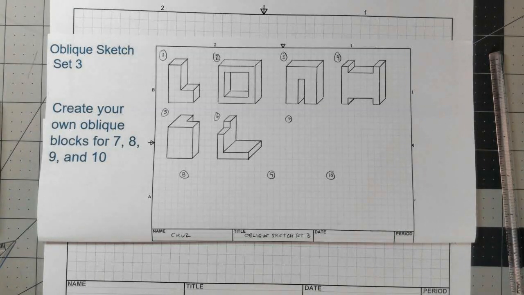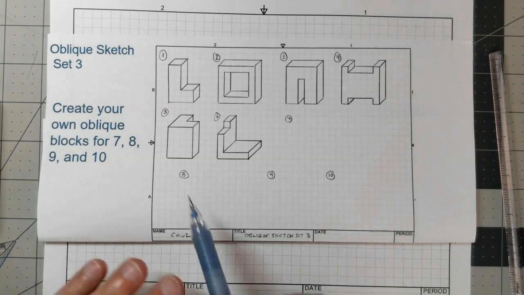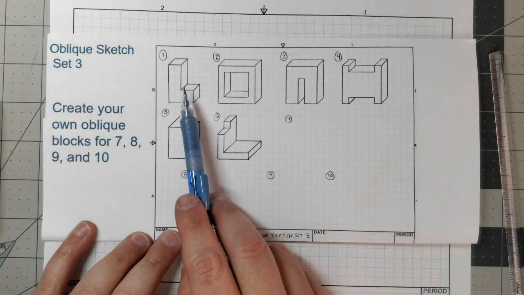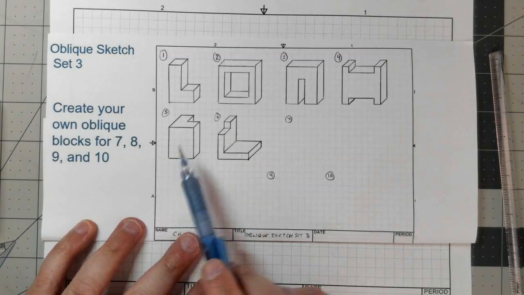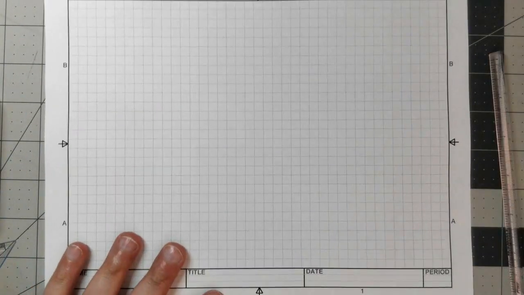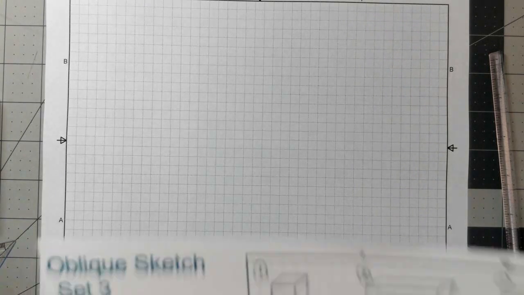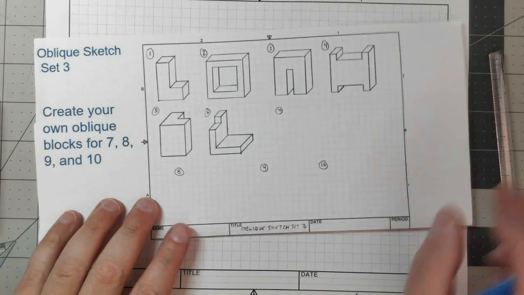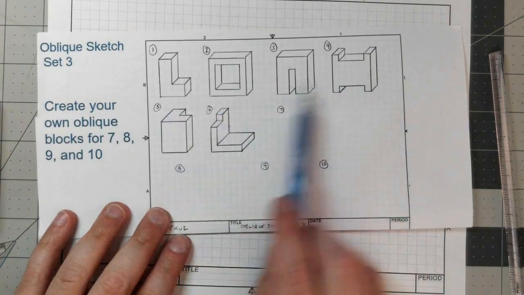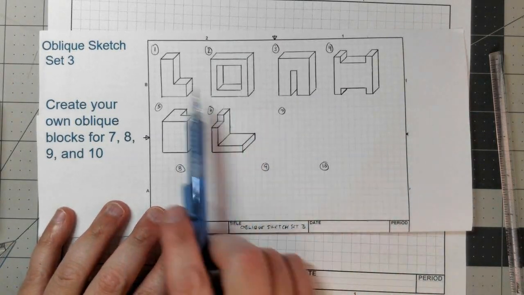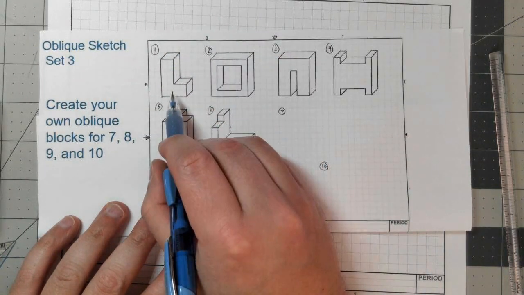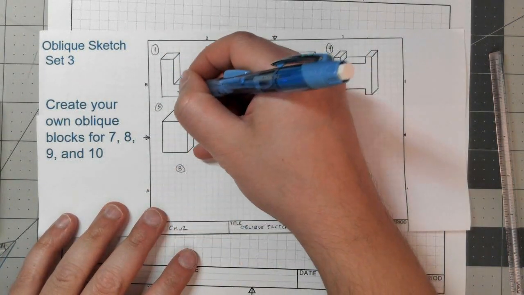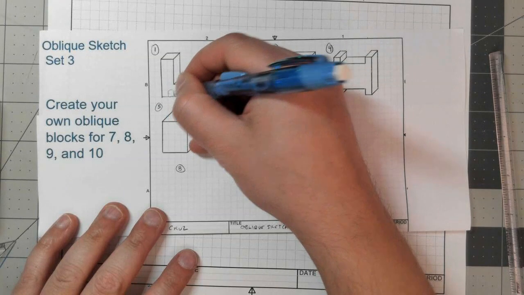All right, engineers, for Oblique Sketch Set 3, what I'm looking for is oblique sketches for objects 1, 2, 3, 4, 5, and 6. And they should all fit on one of these sheets of graph paper, because I designed it so that all of these should fit. What I'm looking for in this assignment is accuracy.